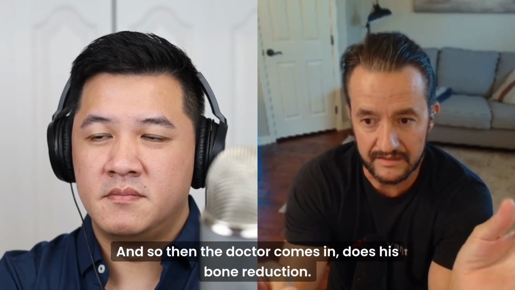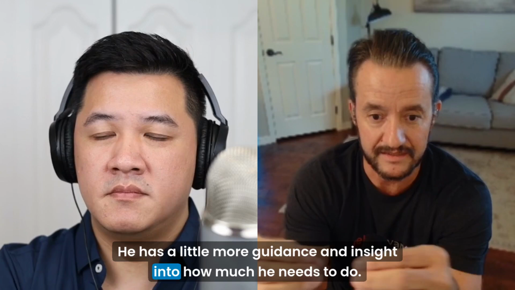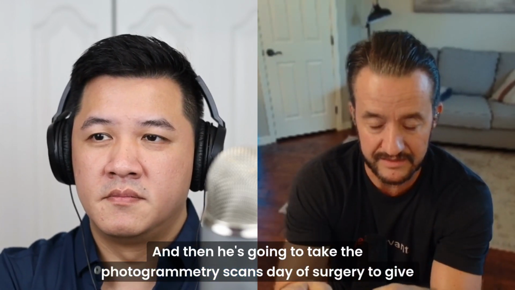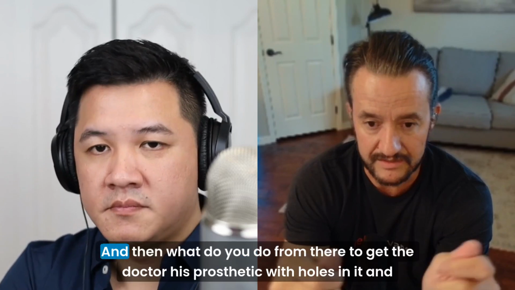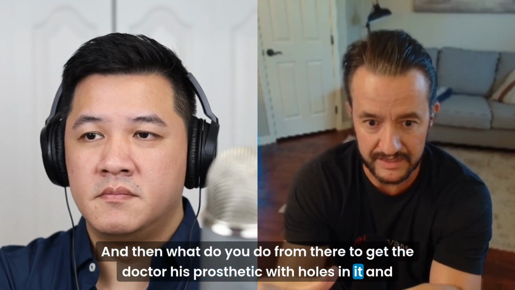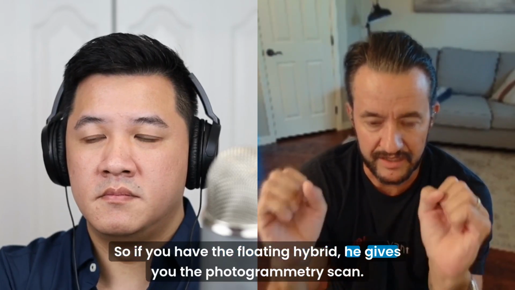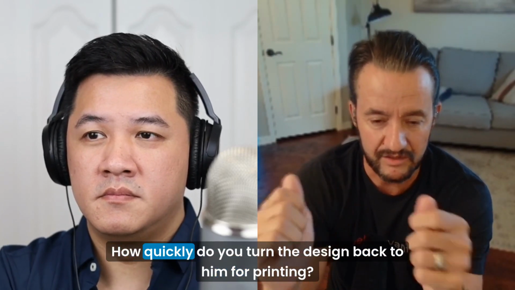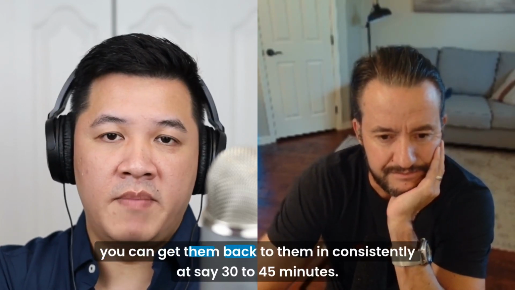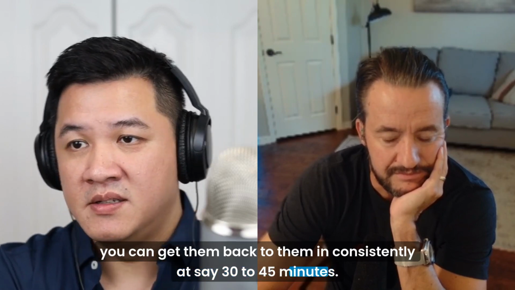And so then the doctor comes in and does his bone reduction. He has a little more guidance and insight into how much he needs to do. And then he's going to take the photogrammetry scans day of surgery to give you the coordinates. And then what do you do from there to get the doctor his prosthetic with holes in it? And how much time does that take? So if you have the floating hybrid and he gives you the photogrammetry scan, how quickly do you turn the design back to him for printing? You can get them back to them consistently in, I'd say, 30 to 45 minutes.